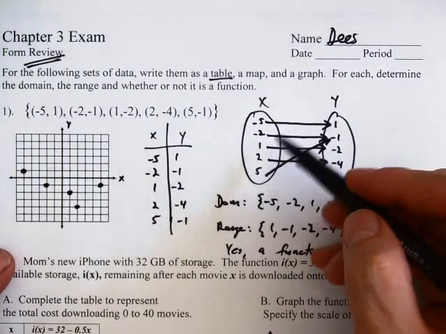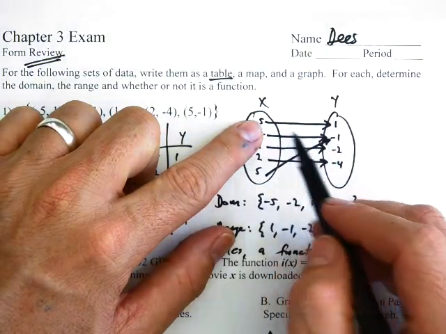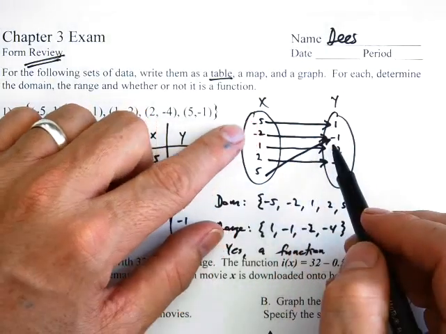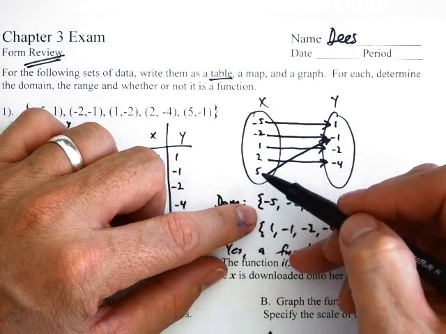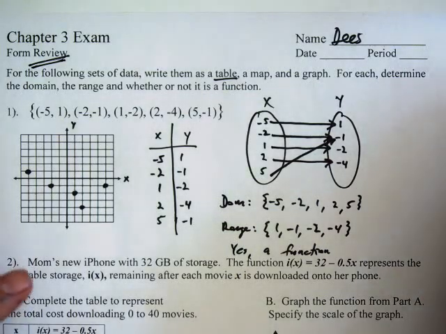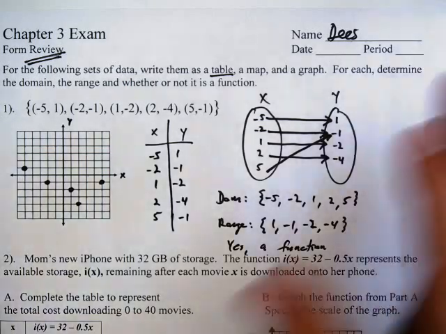So how about over here? Well, you don't see the same x value being associated with two different y values. You do see a y value getting associated with two different x values. So anyways, I know that's pretty tough, but remember, each unique input has only one unique output. That's kind of the way to think of a function, okay? All right, good. Number 2.